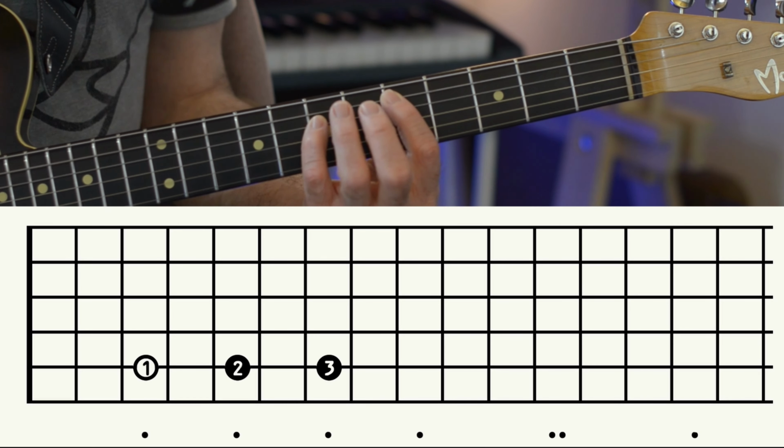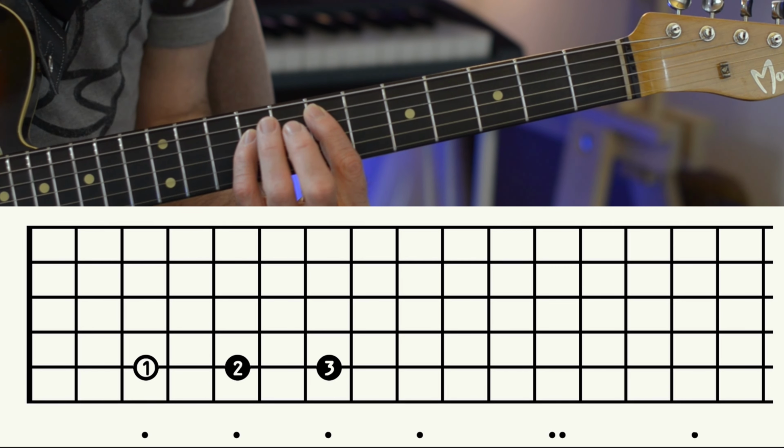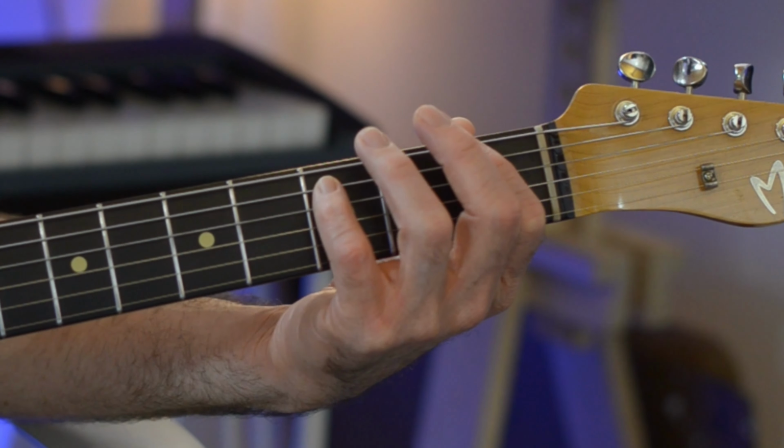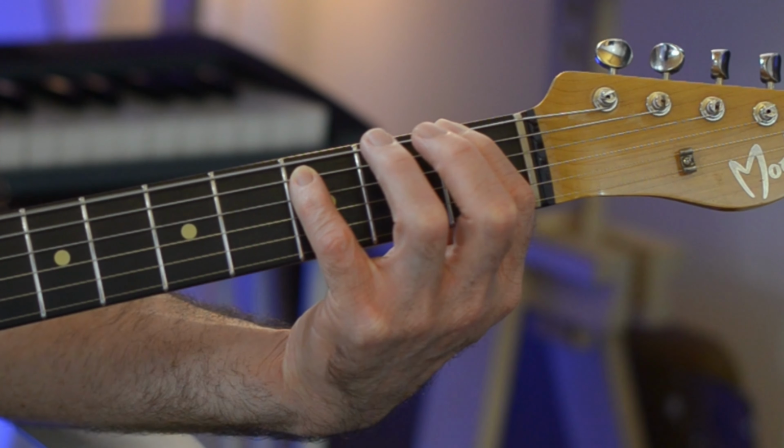Okay, so from here, 1, 2, 3 will be exactly as you would expect. But when we get to 4, we're going to do something new. We're going to go down to the 6th string and all the way down here to the 1st fret. So that's our 4 chord. So let's go 1 up to 4 and back down.